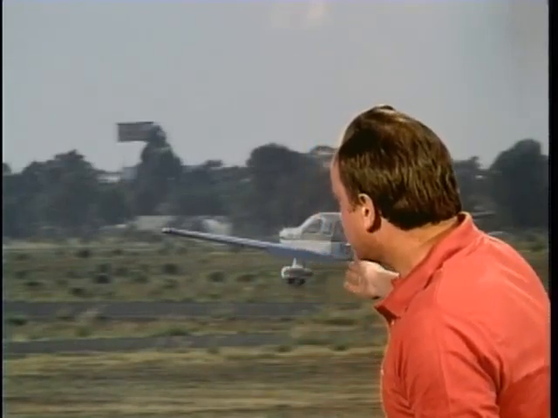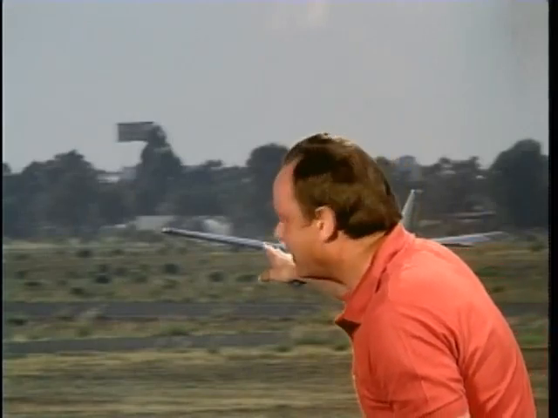Well, in a sense, he's right, but it's not ground effect that caused that accident. Ground effect doesn't cause accidents. What causes accidents in airplanes? Pilots cause accidents, and the pilot caused that accident by allowing the airplane to become airborne before reaching recommended takeoff speed.